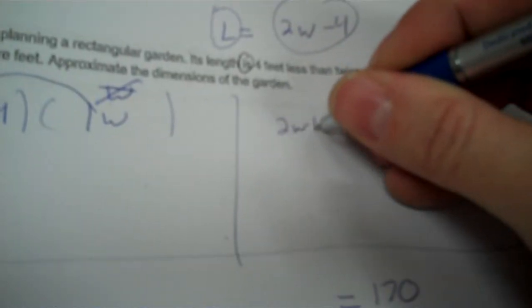So 2W times 1W, negative 4 times 1W. So 2W squared, negative 4W. Now those are not like terms. Nothing can be combined. So it's 2W squared minus 4W. It's a quadratic equation.